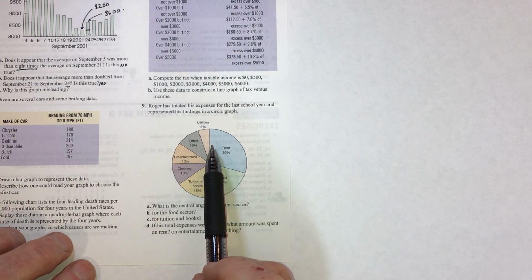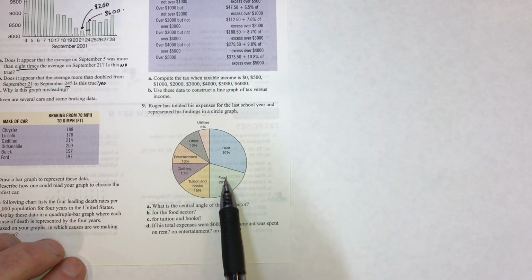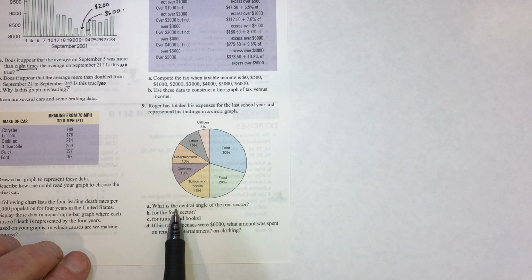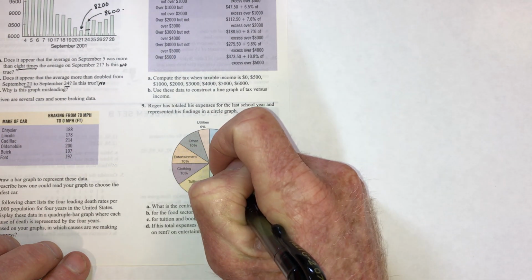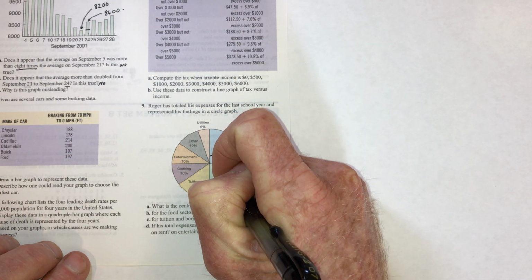So number 9, there is this circle graph. When I was a kid, we called them pie graphs, but now they call them circle graphs. So what is the central angle of rent? In other words, how much is this angle right here?